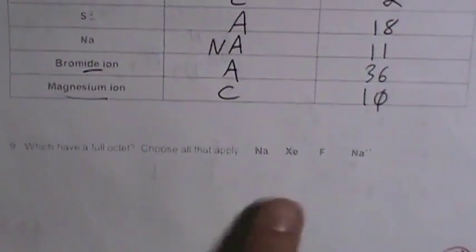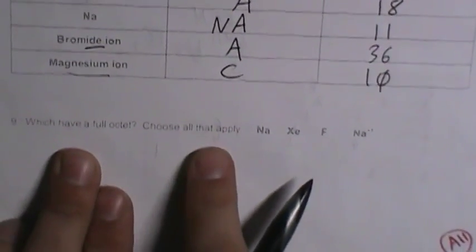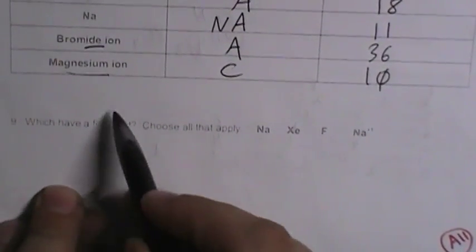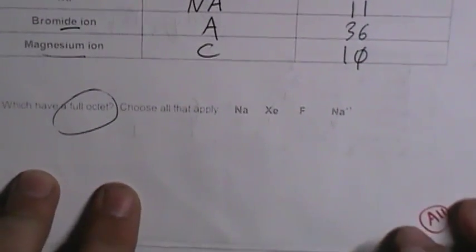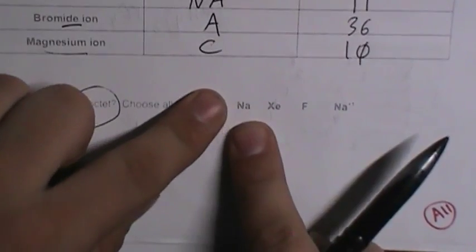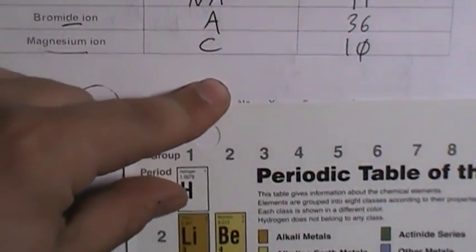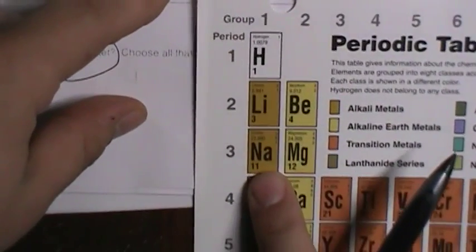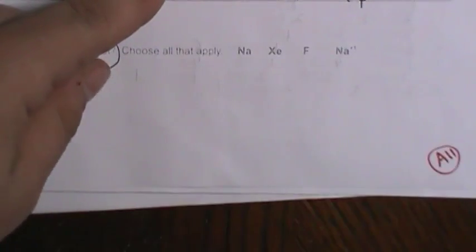And as long as we're looking at ions, let's look at the octet rule in number 9. We want to know which ones have a full octet, meaning their valence shell has 8 electrons. Well, sodium, not the ion, because there's no oxidation, is an alkaline earth metal. It ends in 3s1. That is definitely not a full octet, so goodbye sodium.